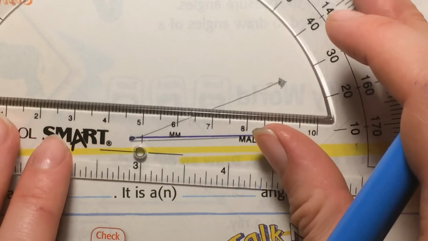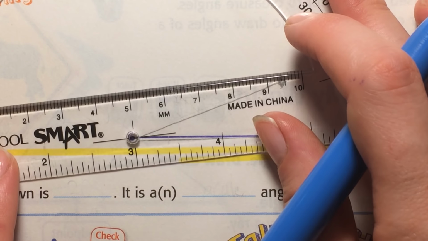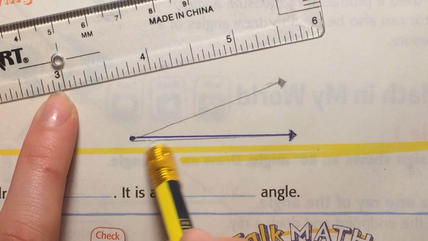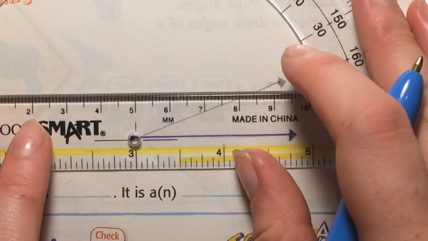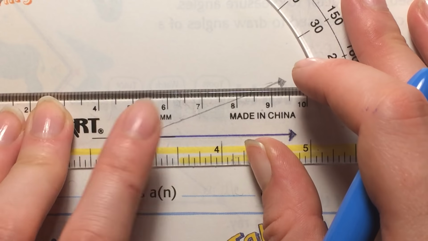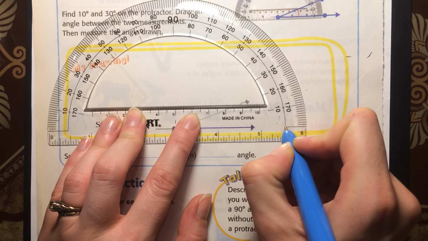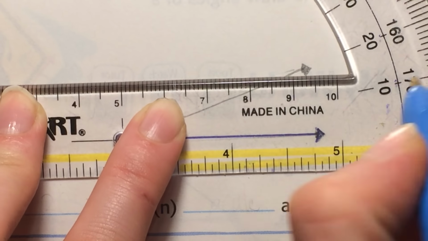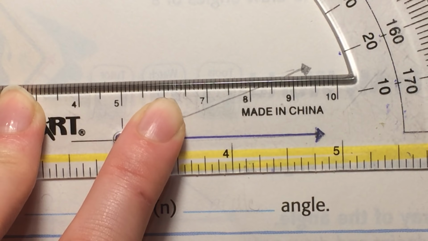And now we're going to do 20. So I'm going to line it up. Remember, this has to be lined up perfectly. Okay. So it can't be off. It has to be perfect. Okay? And now I'm trying to make it 20 degrees. So 0 here, 0, 10, 20. So get as close as you can. And I'm going to make my little mark right on that 20 line.